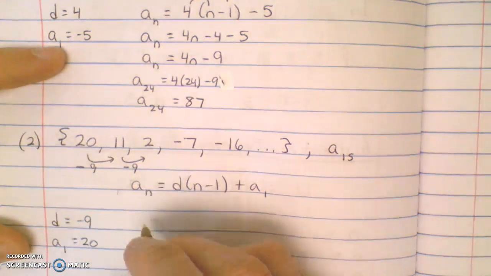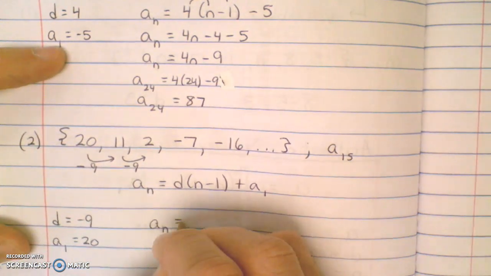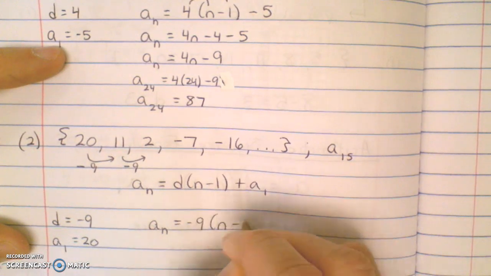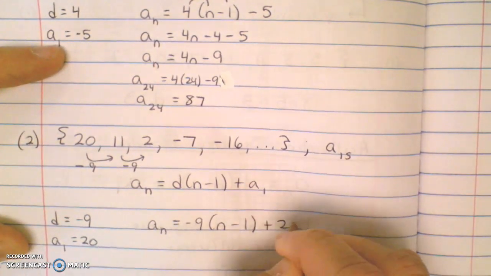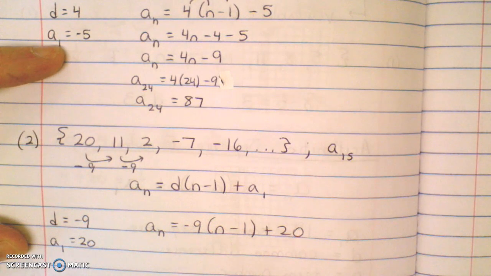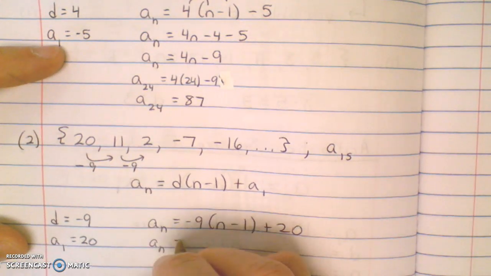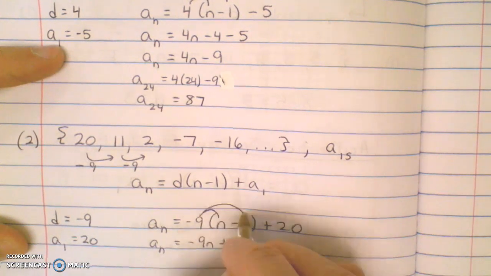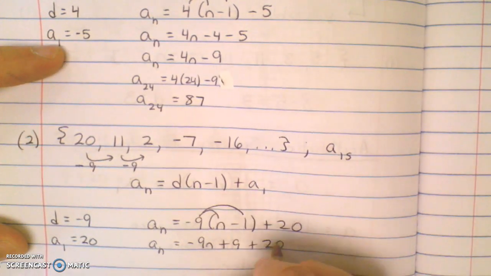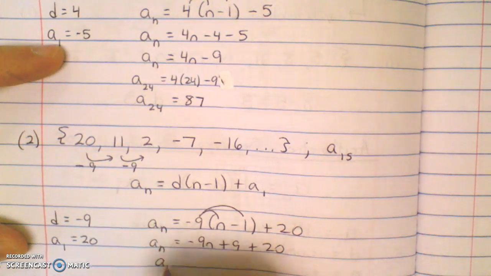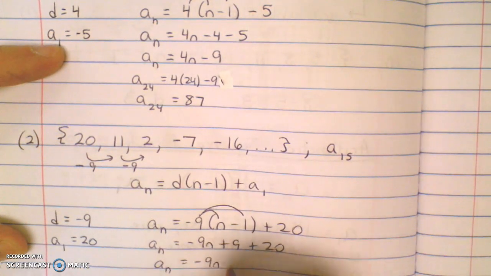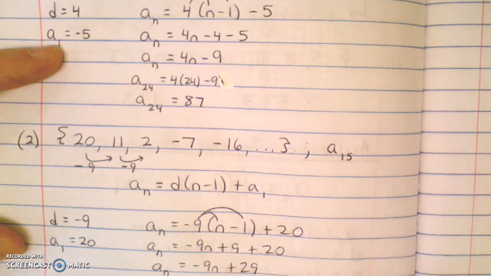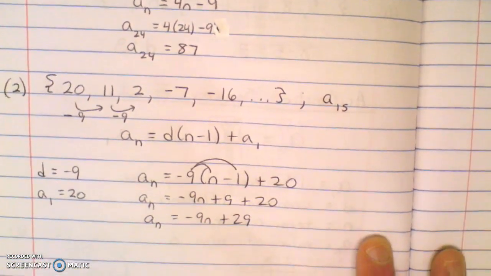So plugging it into the formula, I have a sub n equals negative 9, parentheses n minus 1, plus 20. And now I can simplify that. That's negative 9n plus 9, because you have to distribute, plus 20. So a sub n equals negative 9n plus 29. So that's my rule. I can use that to find any term in the problem.